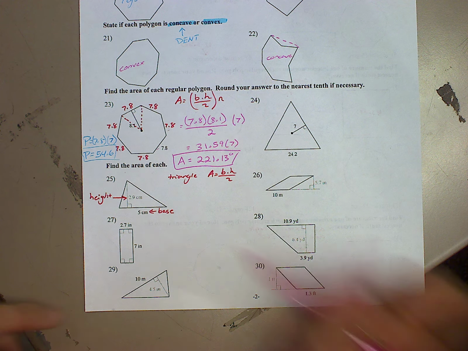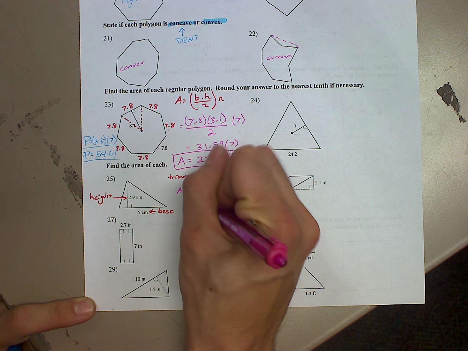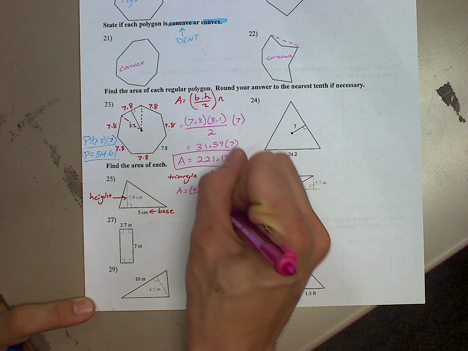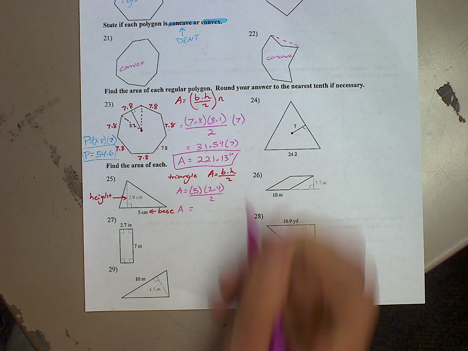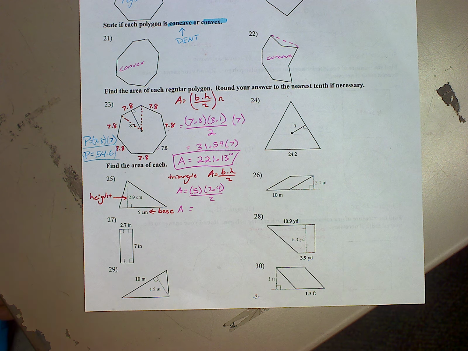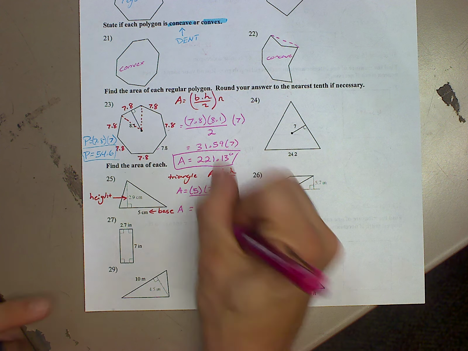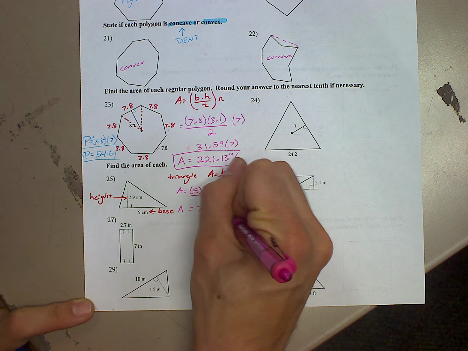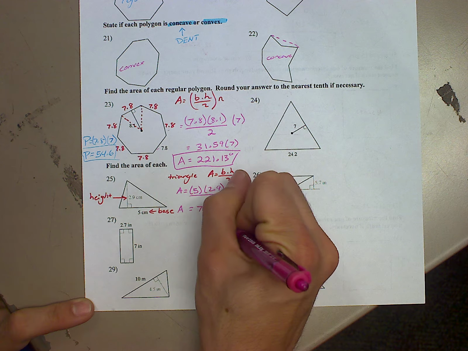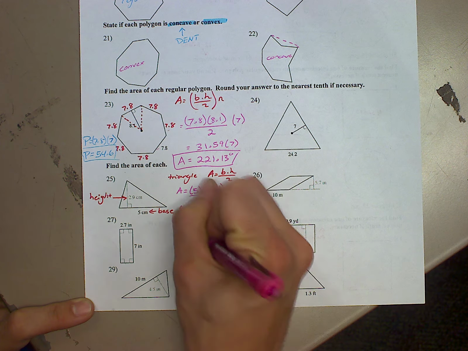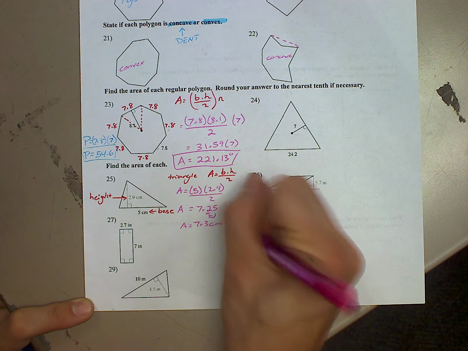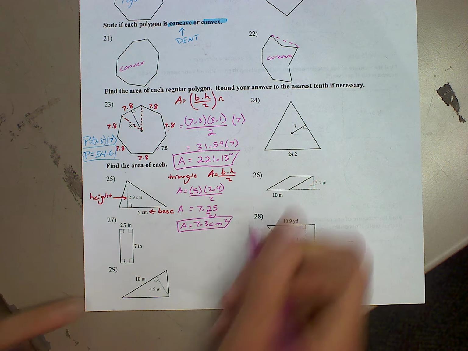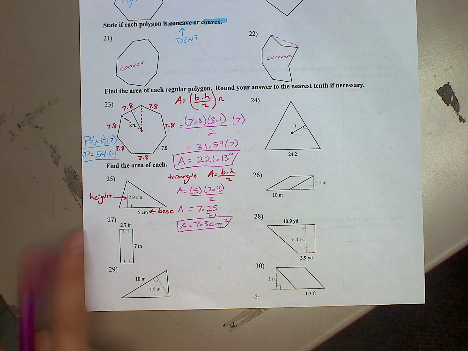So we get 5 times 2.9 divided by 2, which is 7.25. But we've got to round that. If you round to one decimal spot, you get 7.3. Centimeters squared. We're going to get credit for that. Put in the units.